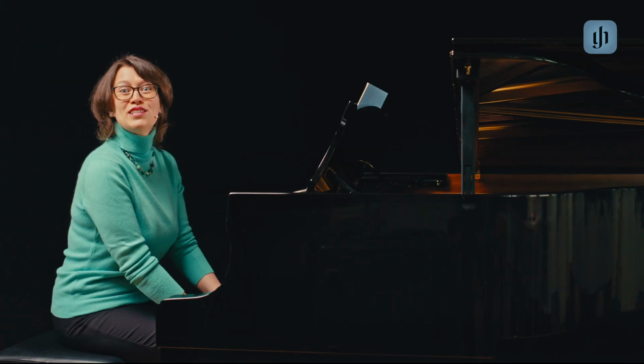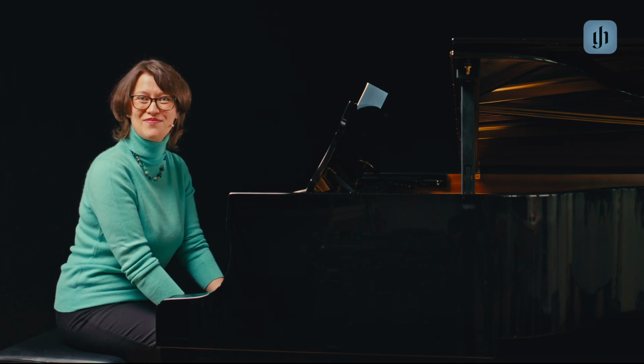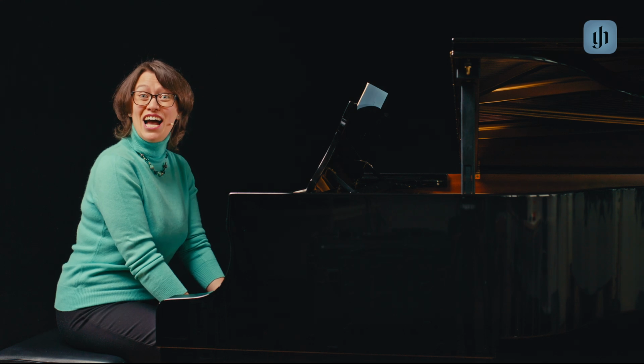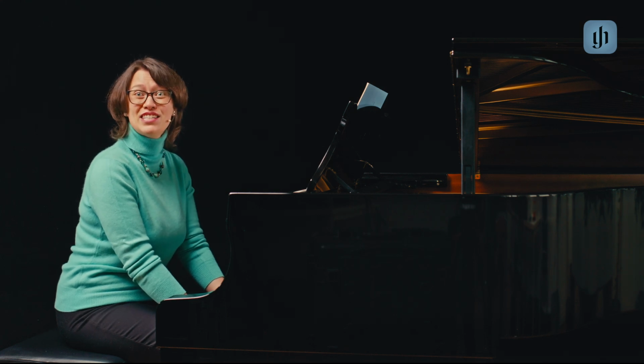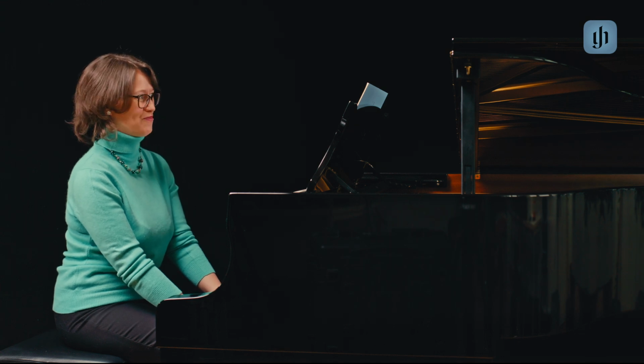That's the way it will sound 3-dimensional, plastic, with a lot of transparency. Let us now have a look at the transition between bar 3 and bar 4.